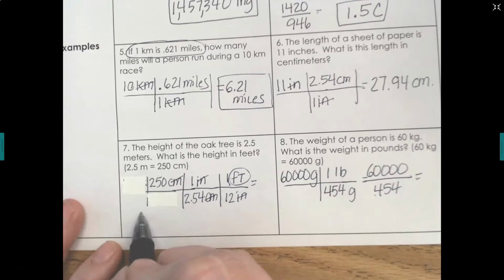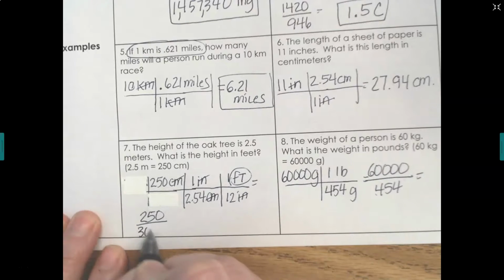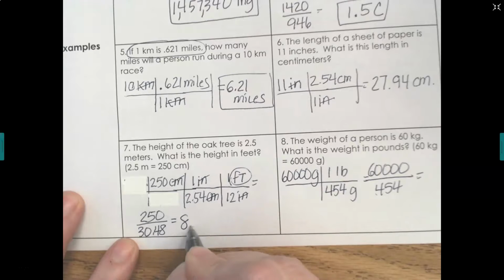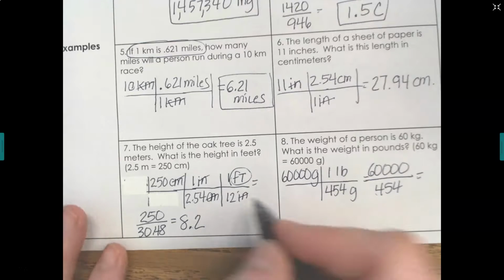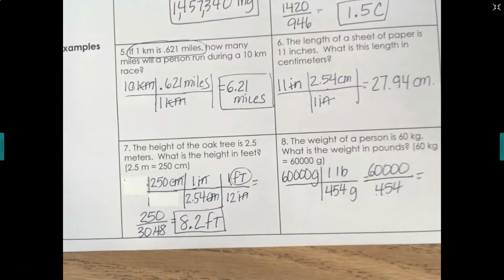Across the top, it's 250 times 1 times 1, so we have 250. On the bottom, we have 2.54 times 12, which gave us 30.48. 250 divided by 30.48 gives us 8.2 with some rounding, and our final unit was feet, so 8.2 feet.